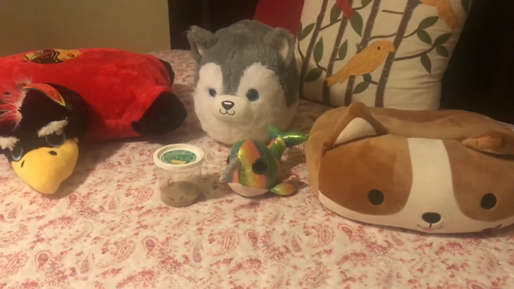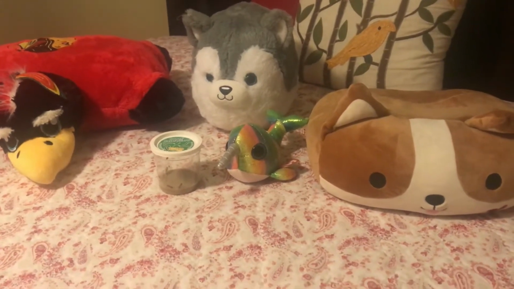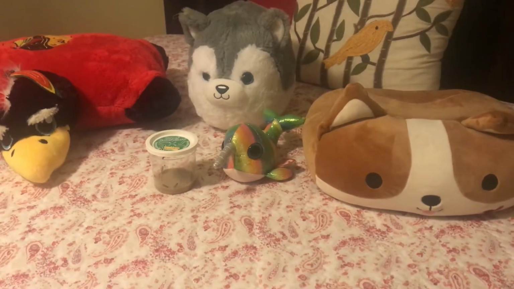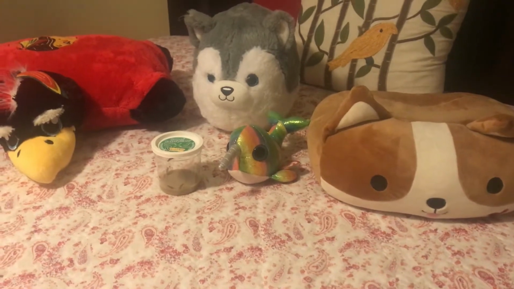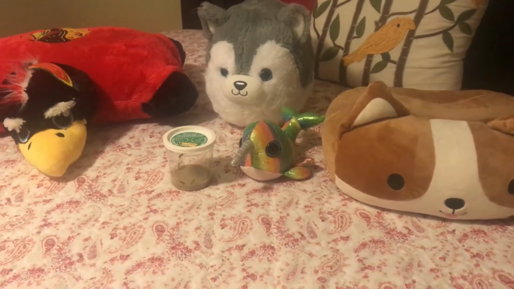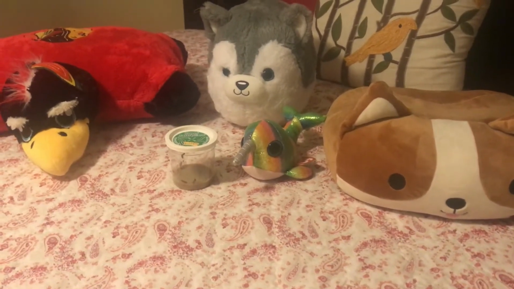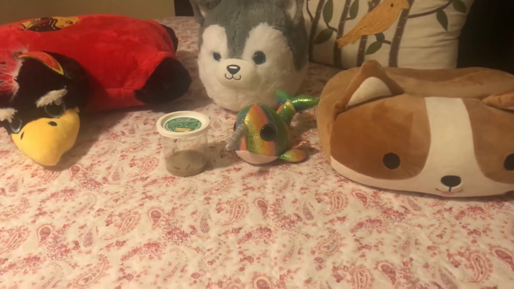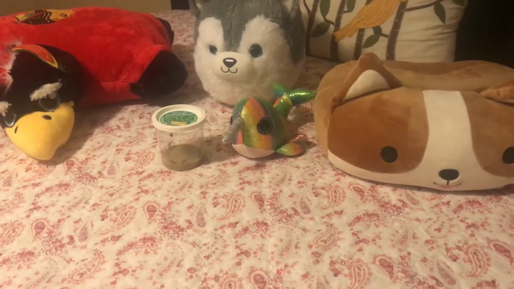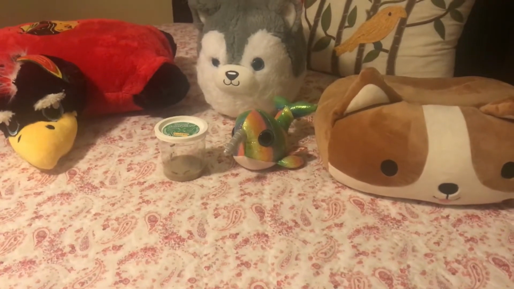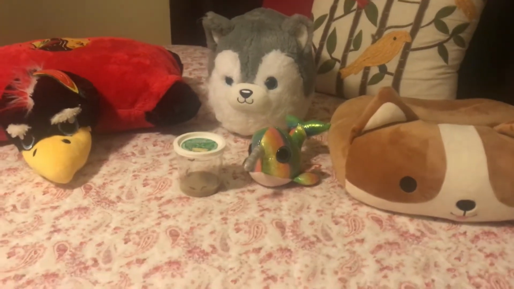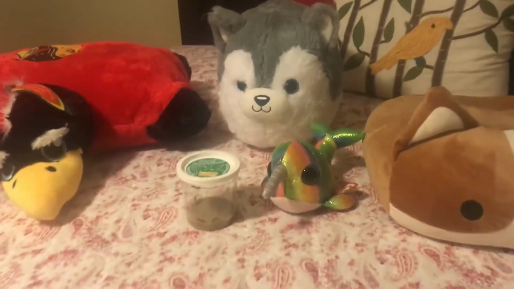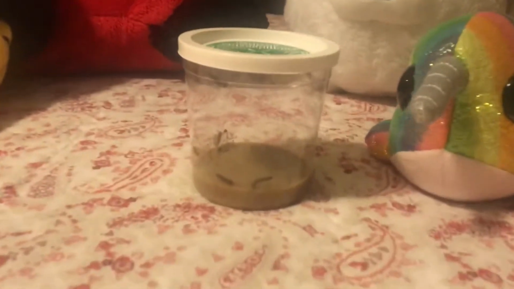I must say, remember in the instructions from our butterfly farm, they said that our caterpillars might be a little sluggish or a little inactive. Well, let me tell you something. I had to bring it in a little closer, but our caterpillars are very busy.